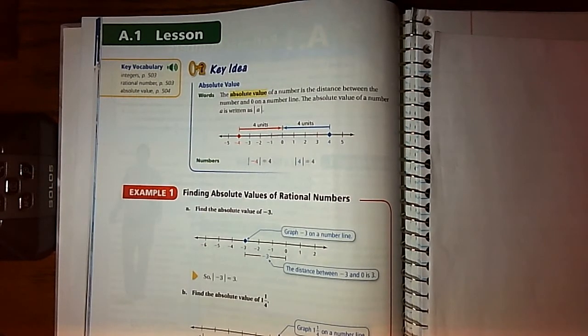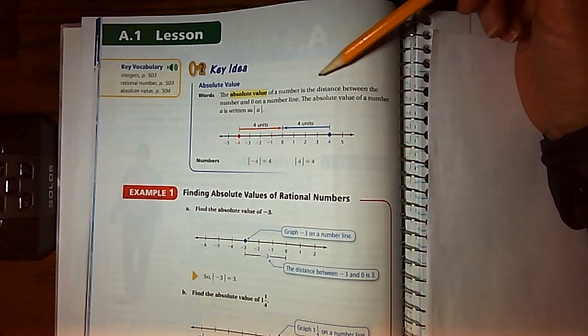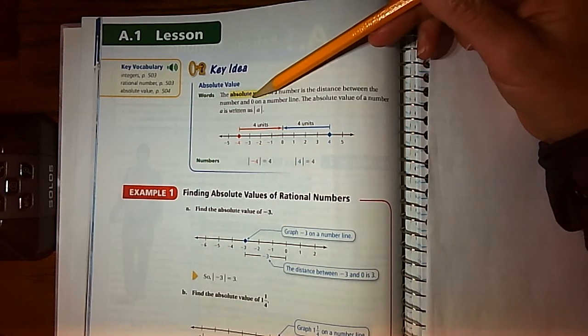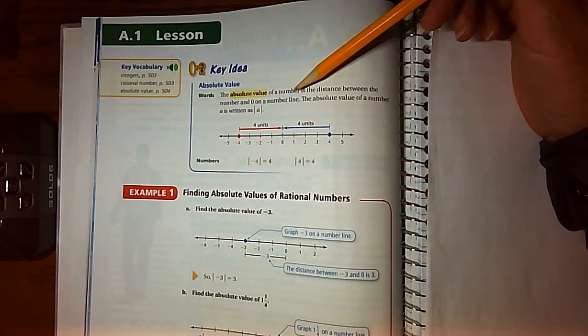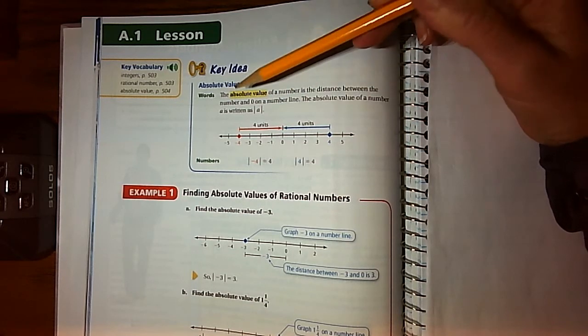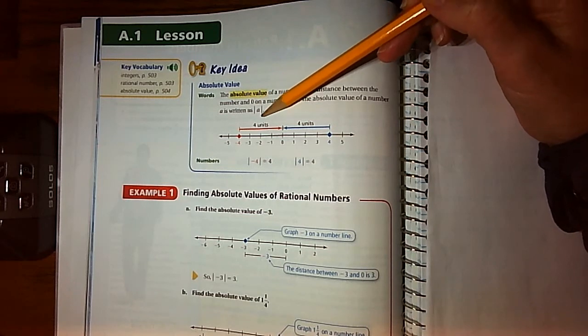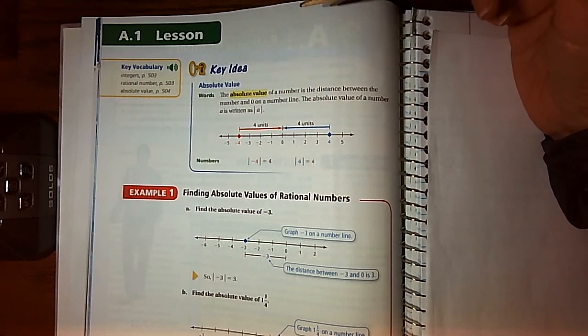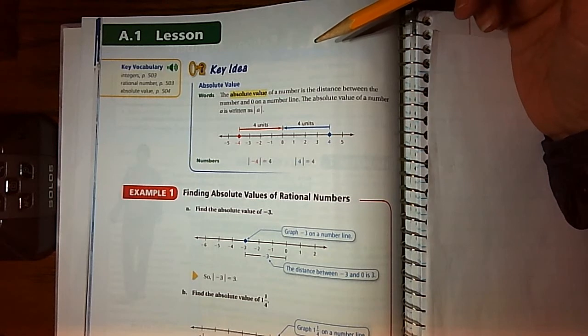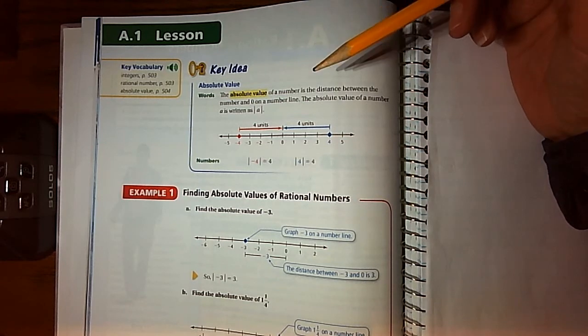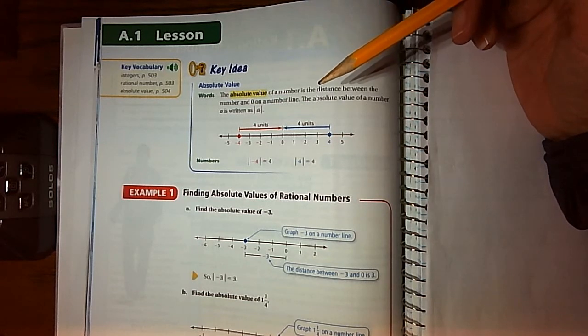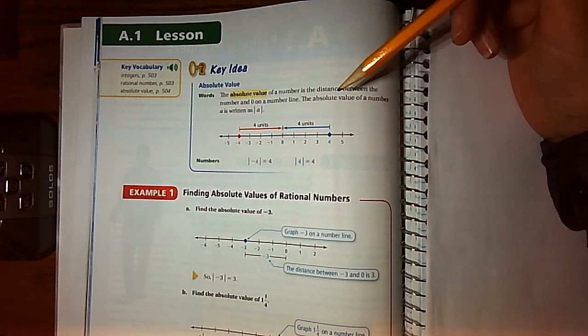So here it's talking about absolute value. Absolute value of a number is the distance between the number and 0 on a number line. The absolute value of a number A is written with these 2 bars around it. All absolute value means is how many places until you get to 0.